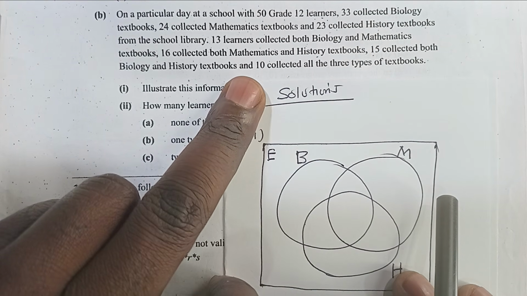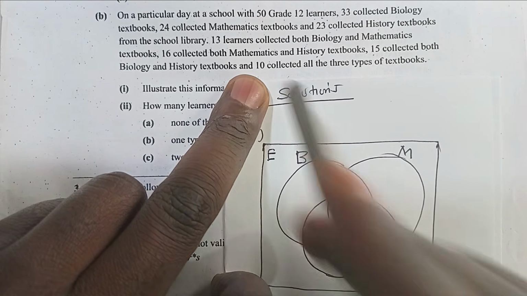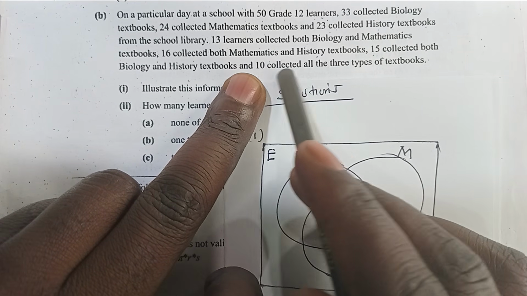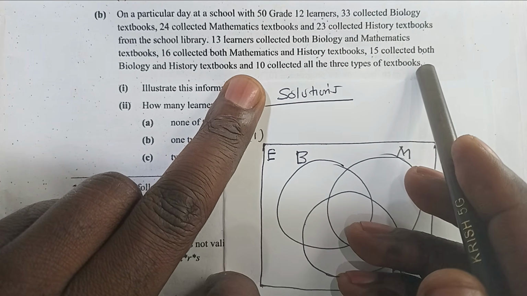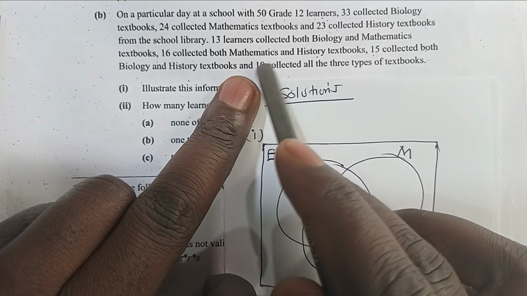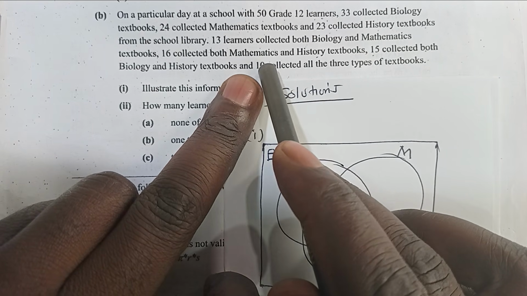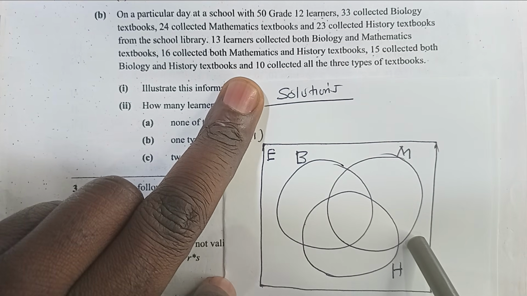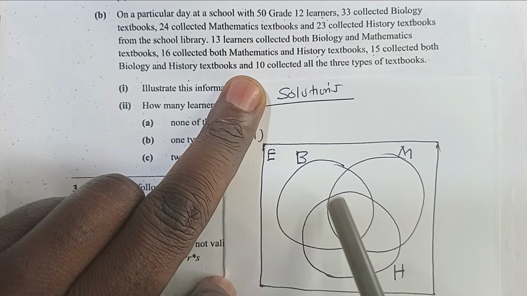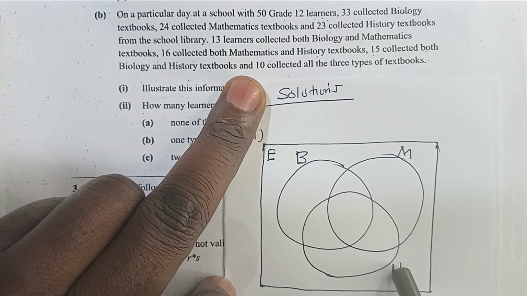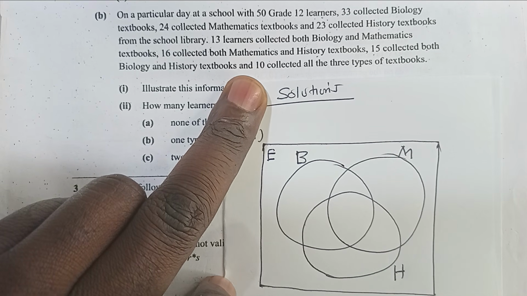The question says 10 collected all three types of textbooks. So where are we going to show these 10 learners in our Venn diagram? It is going to be in the part where all these three subjects are catered for.